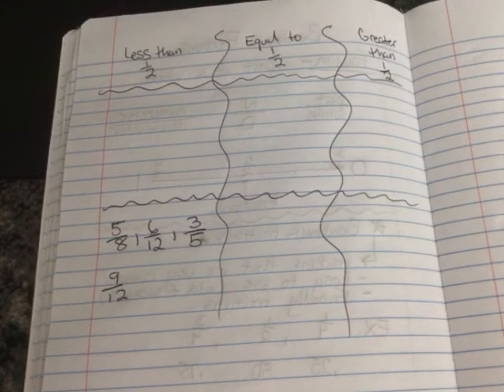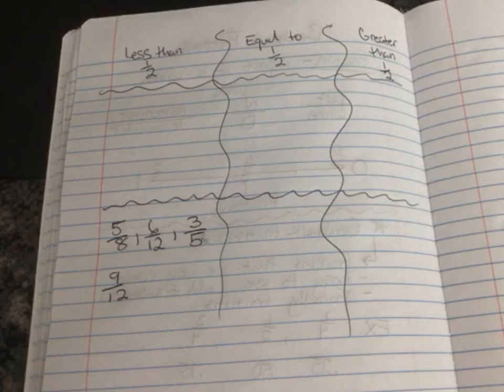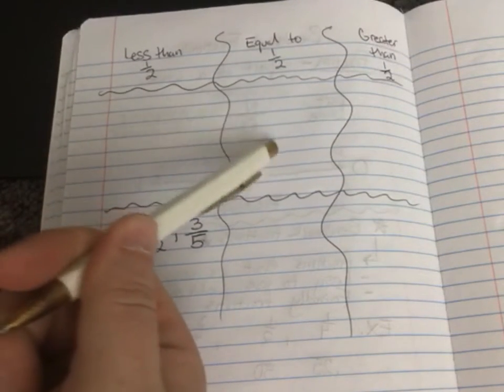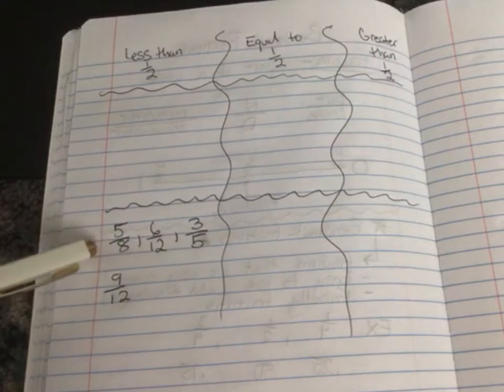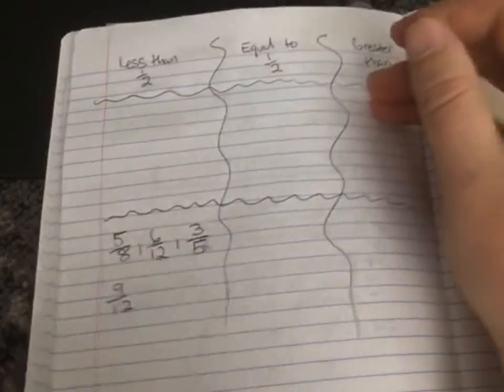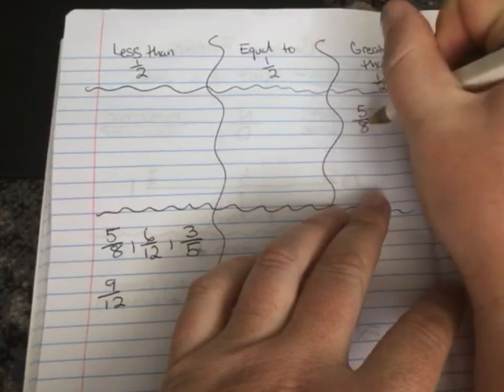Let's start with the fraction 5/8. My conversation I would have with you is, what do we know about 5/8? I would hope by 5th grade you would know that 5/8 is a little bit bigger than a half. And here's how you should know this. If you look at eighths, the half would be 4/8 because half of 8 is 4. So 4/8 technically would go in this middle column here because it's equal to a half. Well, we're dealing with 5/8 and it's just a little bit bigger. And so we're going to put it into the column greater than a half. So that wasn't too bad.